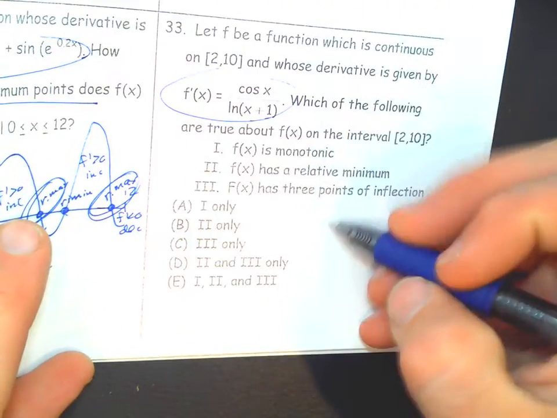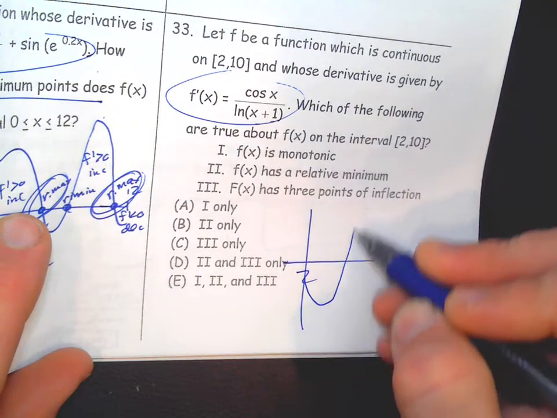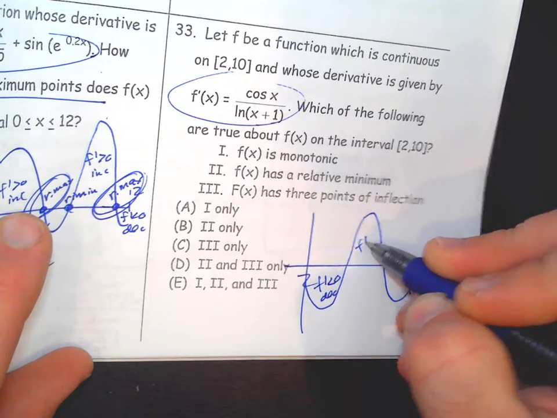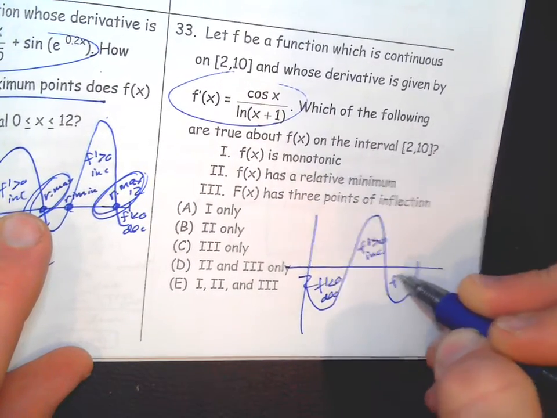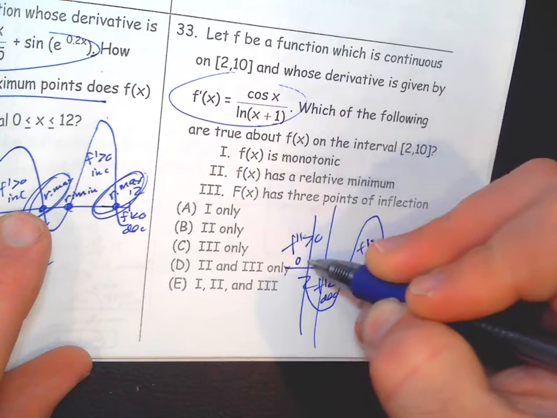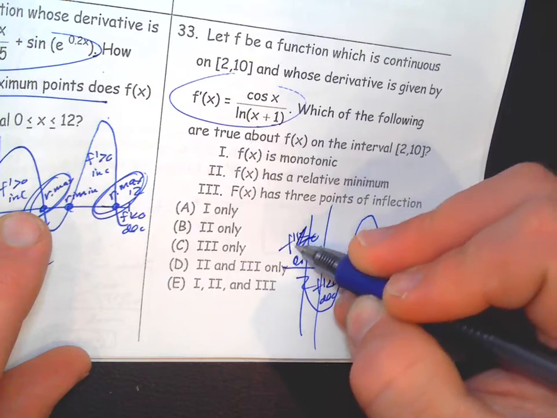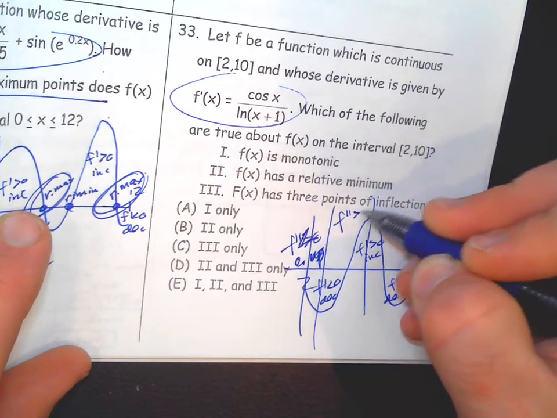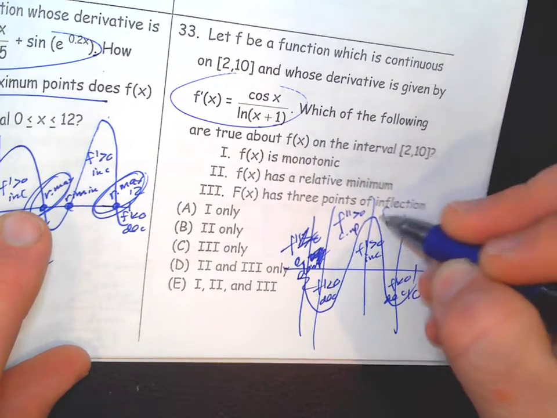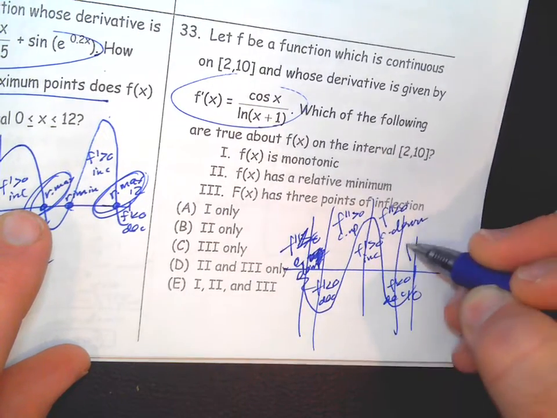So the graph of the derivative, I'm going to do a quick sketch of it from 2 to 10. Looks like that. So here f prime is negative, decreasing; f prime is positive, increasing; f prime is negative, decreasing. f double prime is positive, concave up, no, down, it's negative. Here f double prime is positive, concave up, f double prime is negative, concave down, and a little bit of f double prime is positive, concave up.